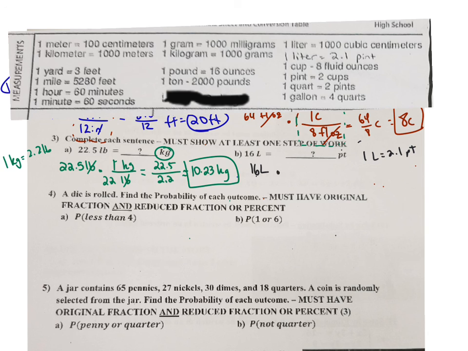I'm going to multiply. I'm going to put pints on top this time and liters on bottom. So now I have 2.1 pints over 1 liter, which means I'm going to do 16 times 2.1. I end up with 33.6. The liters cancel, and that's why I'm left with pints. And that's it for 3B.